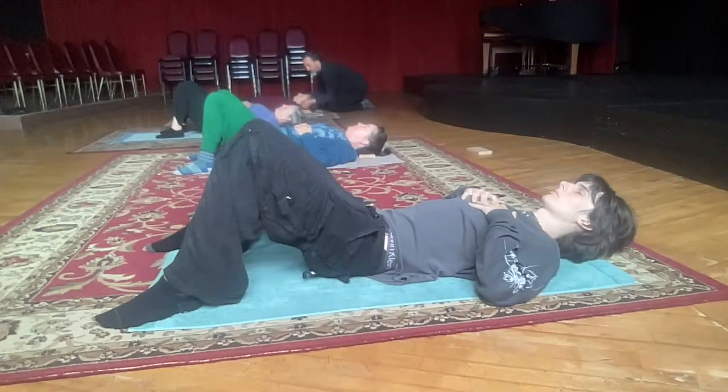And then you can look side to side and let the head move as if you're looking for something.